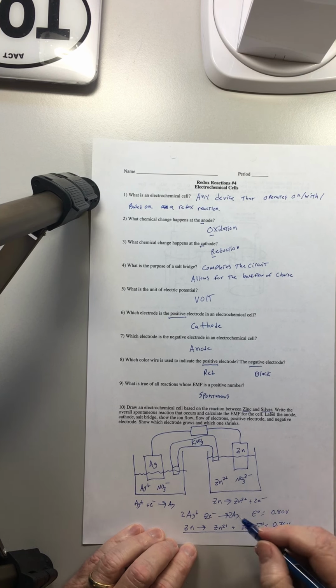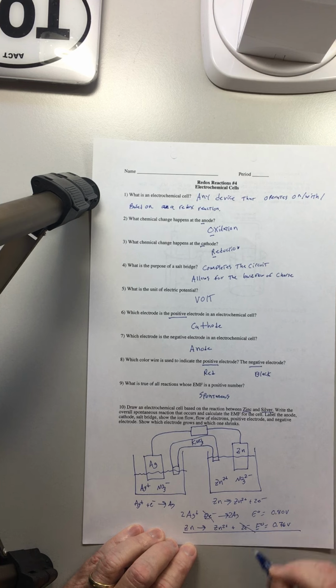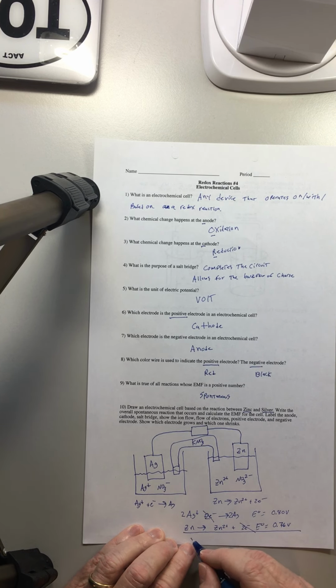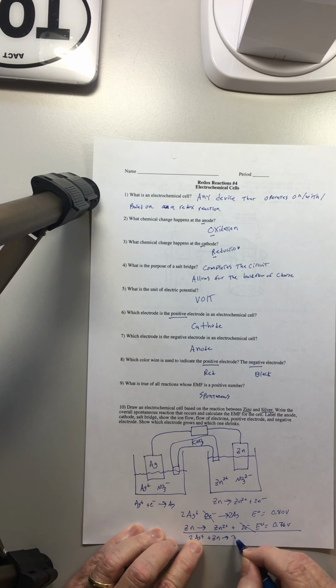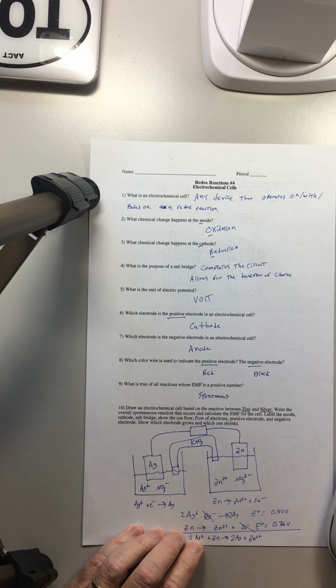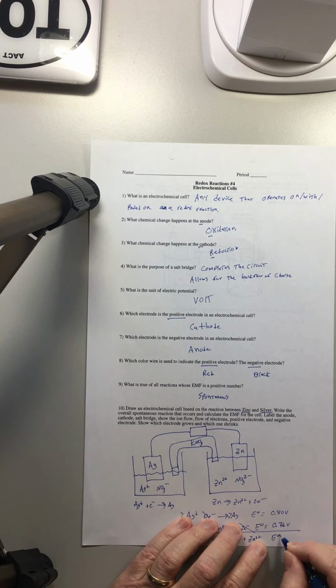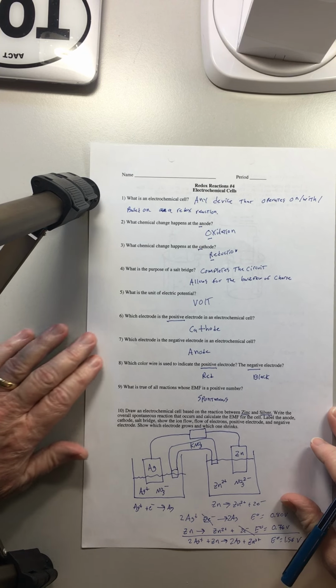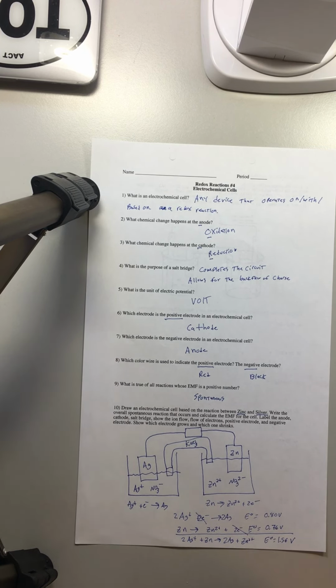Now, the 2 electrons here and the 2 electrons there are on opposite sides, so they're going to cancel. And I have 2 Ag+ plus Zn gives me 2 Ag plus Zn2+, and that should be 1.56 if I'm doing that correct in my head. 0.80 plus 0.76, and I get 1.56 volts. E° equals 1.56 volts. Okay, so now the changes that are going on.